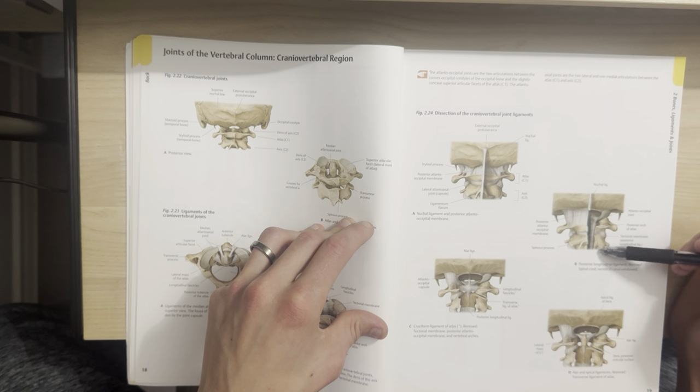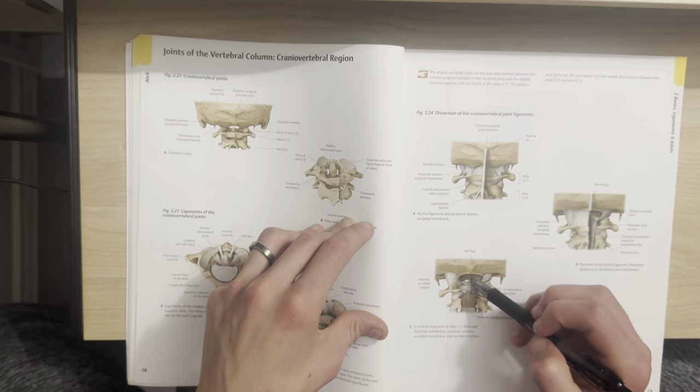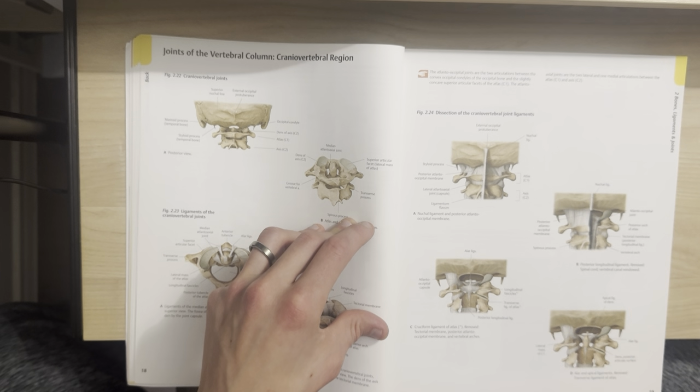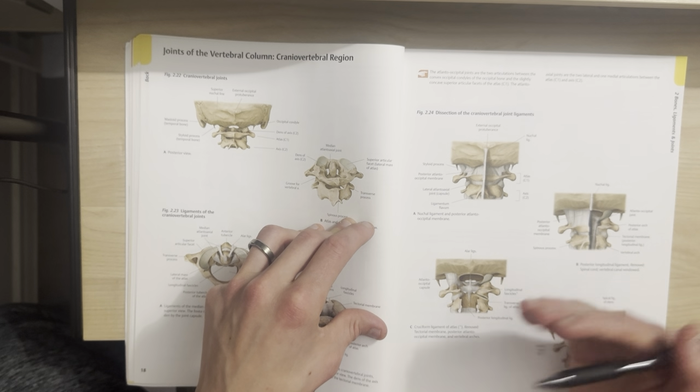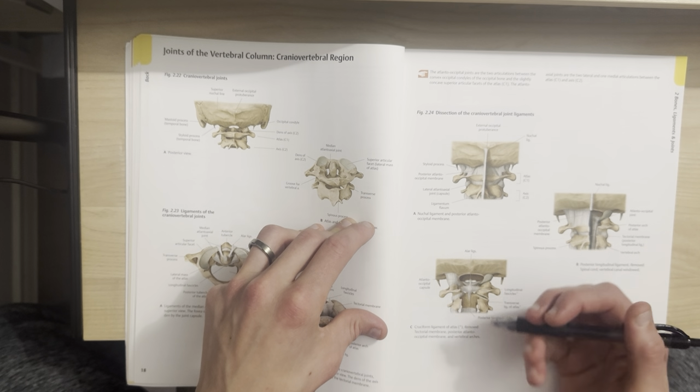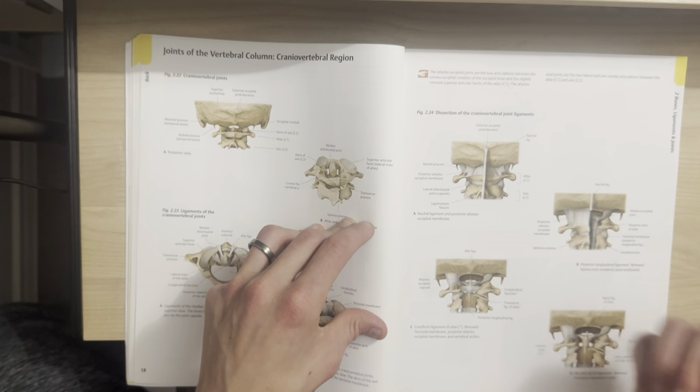And then the vertebral arch, the atlanto-occipital joint. Another look at the alar ligaments. It says that the cruciform ligament of the atlas is removed. Otherwise, we wouldn't be able to see this current view. Every so often, they'll show that something's been cut in half, but this has just been removed so that we can have the view that we want. The tectorial membrane, the posterior atlanto-occipital membrane, and the vertebral arches.